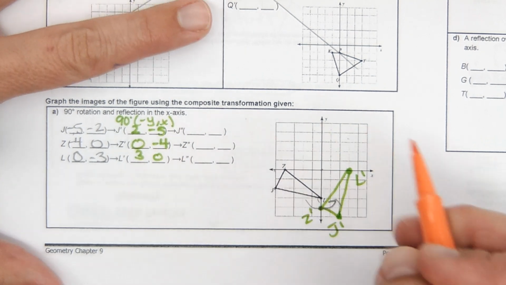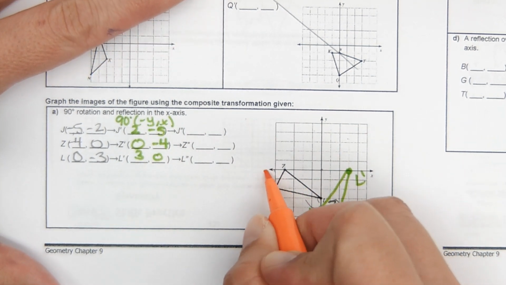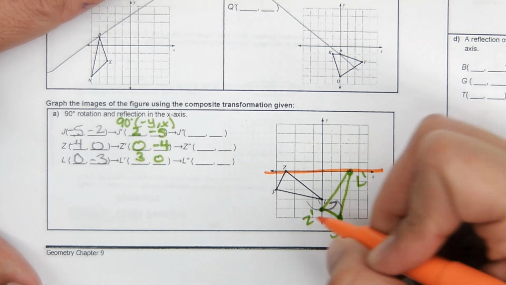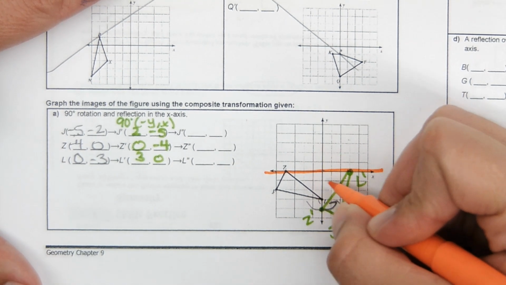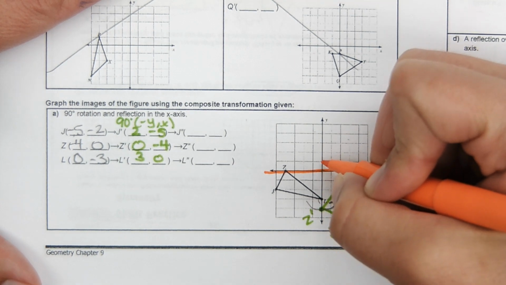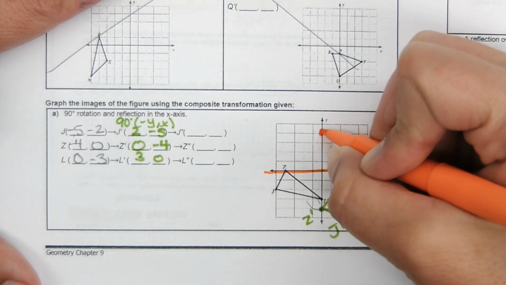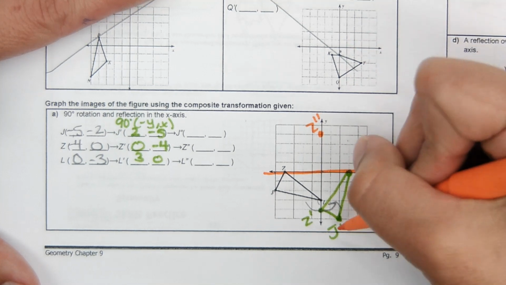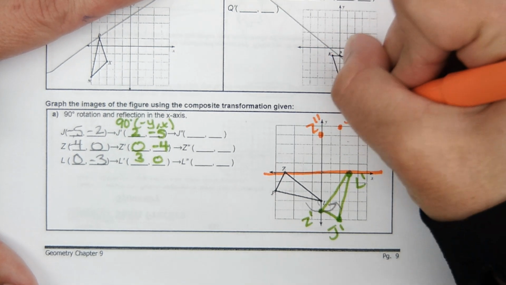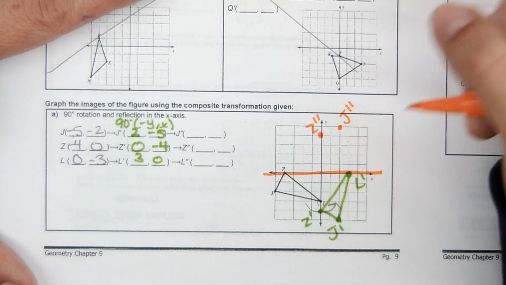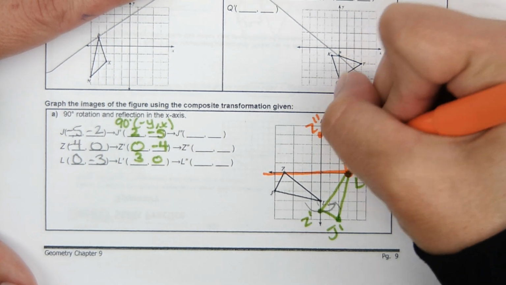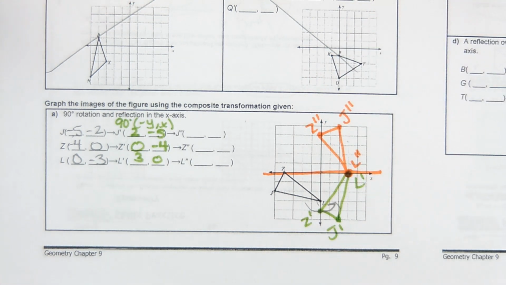And then it says to reflect it over the x-axis. So this would be the x-axis, and I just reflect each point over it, the same distance from the x-axis on the other side. So like Z is 4 units down, so I'm just going to put Z double prime 4 units up. J prime is 5 units down, so I put it 5 units up here, J double prime. And then L, which is on the x-axis, will just stay. So L double prime is just on that axis. Connect your dots.